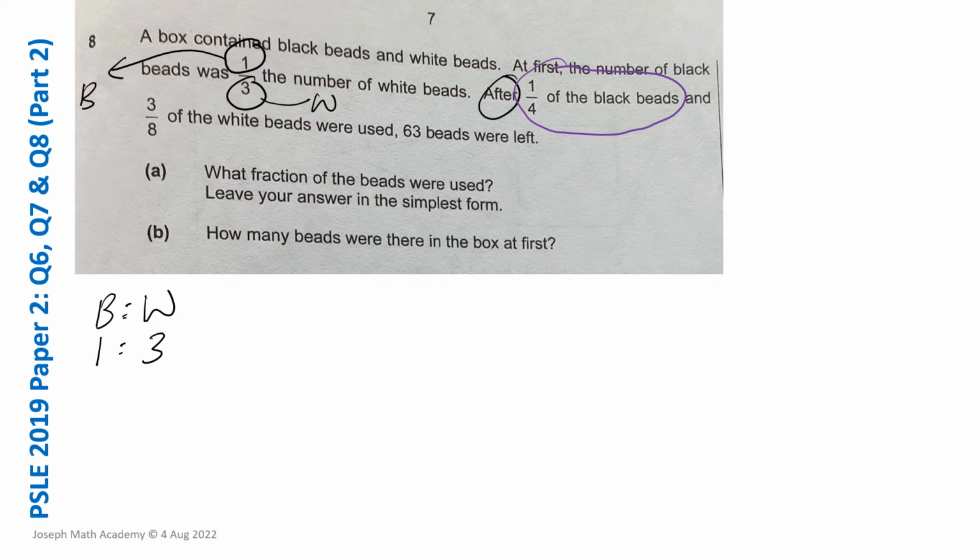So if you look at our before ratio, the black beads is only 1 unit, but we need it to be a 4. So what I'm going to do is change this one to 4 by doing an equivalent ratio. So I times 4 here, I get a 12. That means the before ratio, black is now 4 units, white is now 12 units.